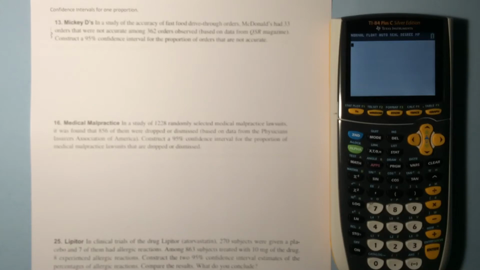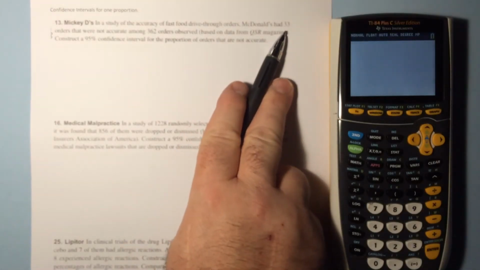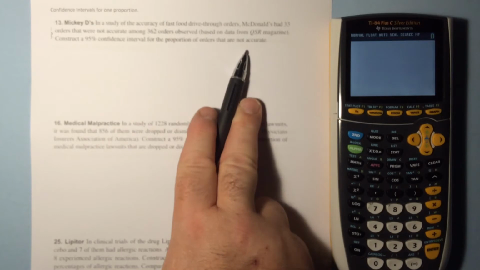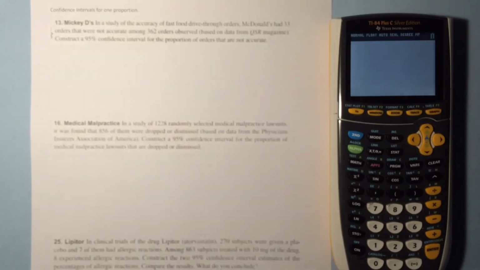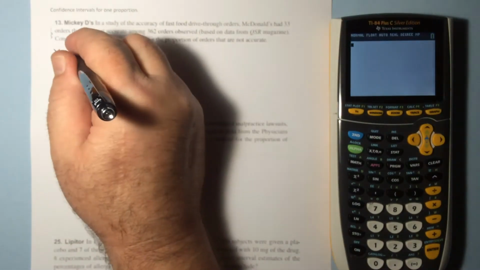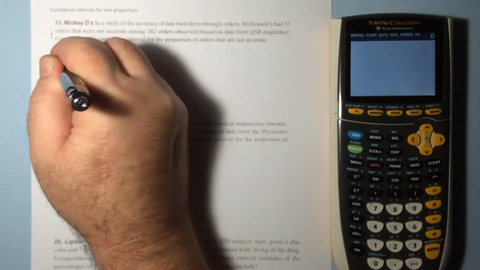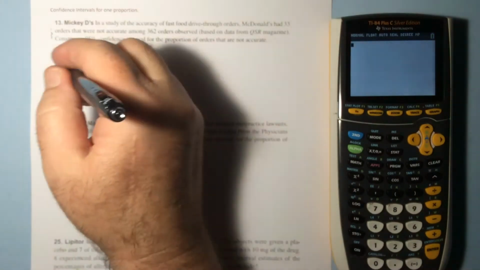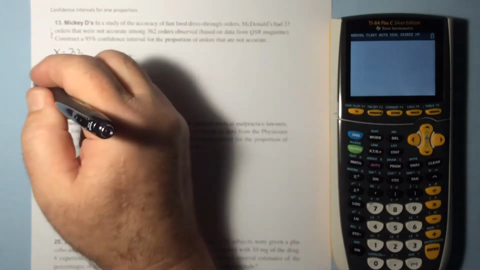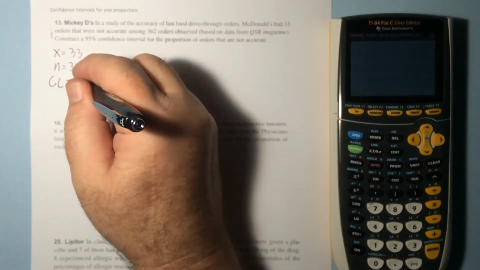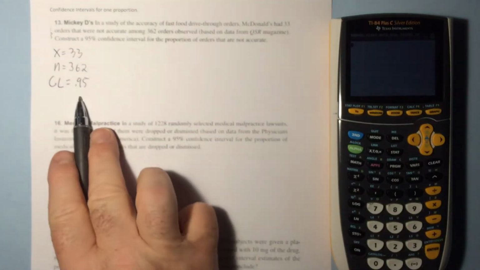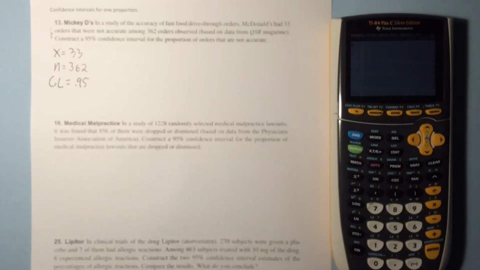Here we have the number of orders that are not accurate and then the total number of orders. If we're doing the proportion that are not accurate, we want to make sure we have that number. Our x value, the number of orders that are not accurate, is going to be 33. Our n, which represents the total number of orders we're considering, is 362. And then the confidence level, which I'll refer to as CL, is equal to 0.95. That's exactly how we're going to put it into the calculator.